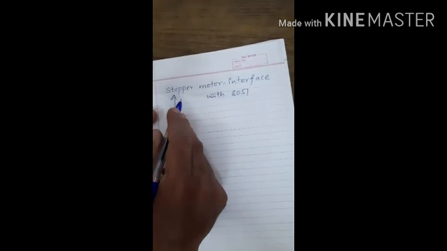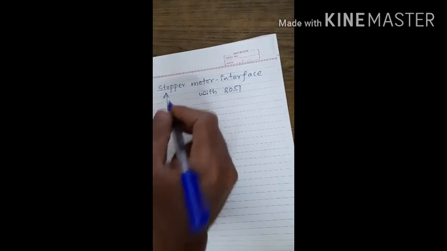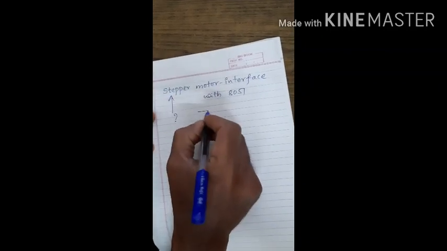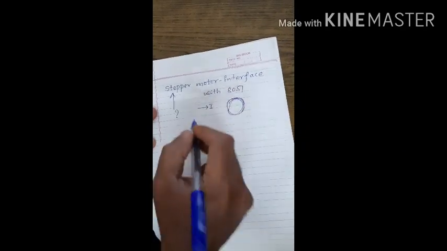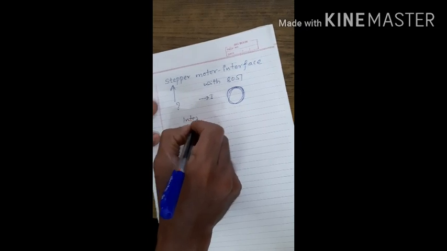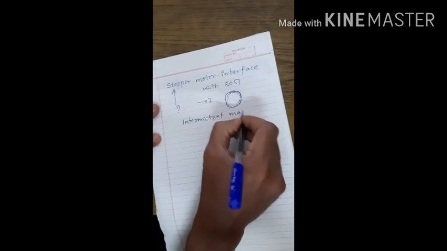We have already seen the continuous motion motors, wherein when you have a continuous magnetic field and you pass the current, there will be a continuous rotation. But in the stepper motor, you will have an intermittent magnetic field generated.